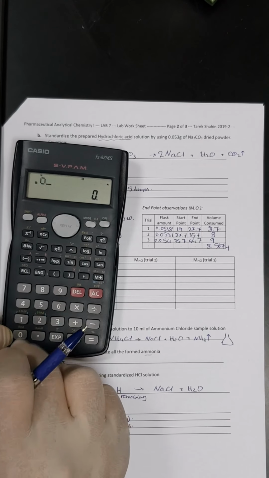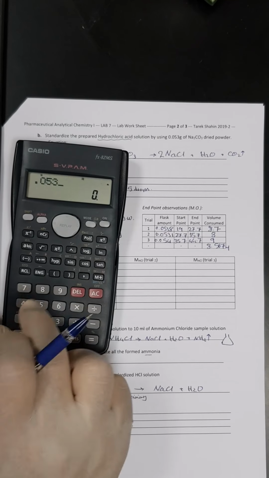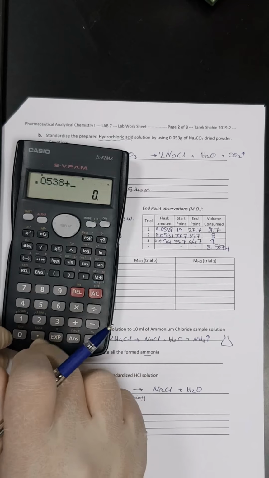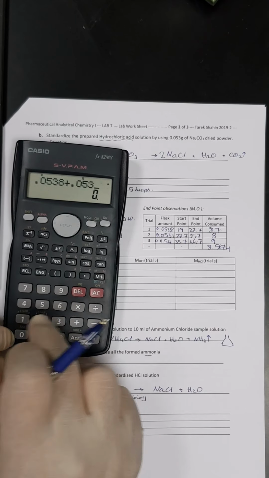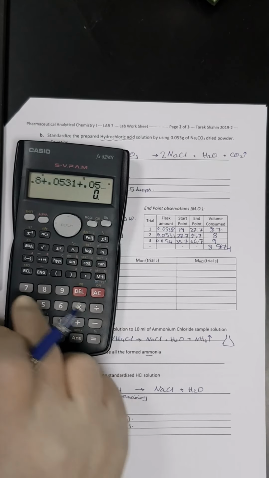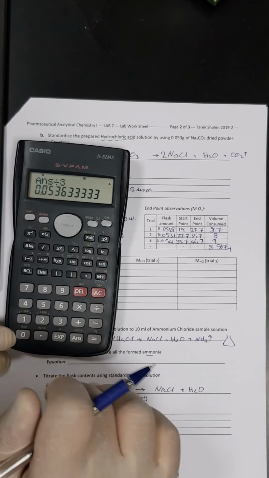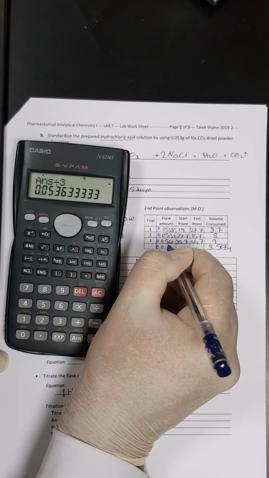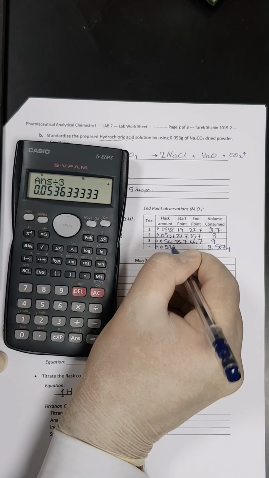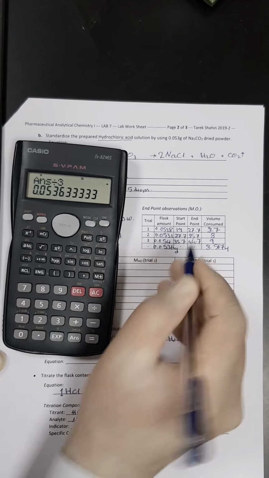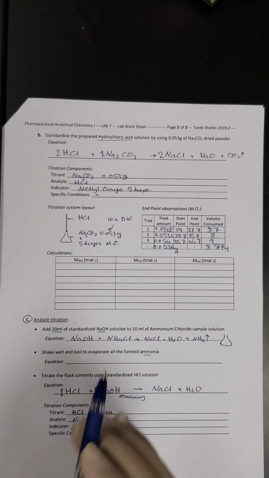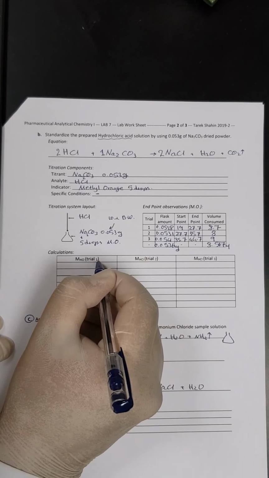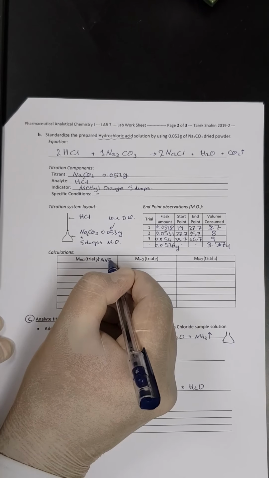Let's calculate the average of the sodium carbonate used. 0.0531 plus 0.054, divided by 3. Yeah, I think this is a logical result, so 0.0536 grams. Once again, I'm telling you that when you submit your worksheet, you have to make sure that you have done the calculation 3 different times, but for me here, just to save time, I will consider the average.